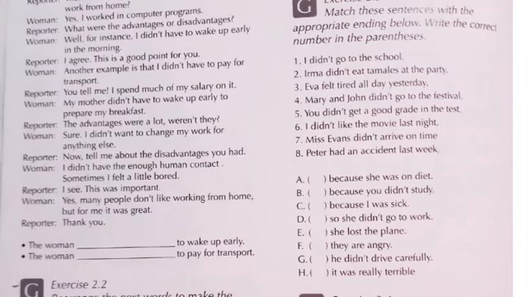Now, what would be your options? A, because she was on a diet. B, because you didn't study. Now, letter C, because I was sick. D, so she didn't go to work. E, she lost the plane. F, they are angry. G, he didn't drive carefully. And it was really terrible. Okay, you have to complete with the numbers 1, 2, 3, 4, 5, 6, 7, 8 in the brackets.